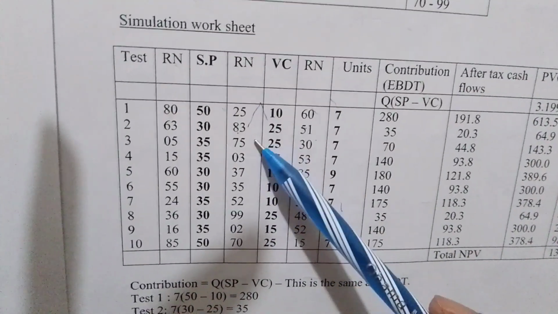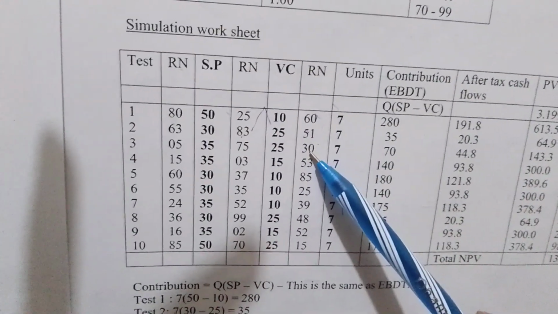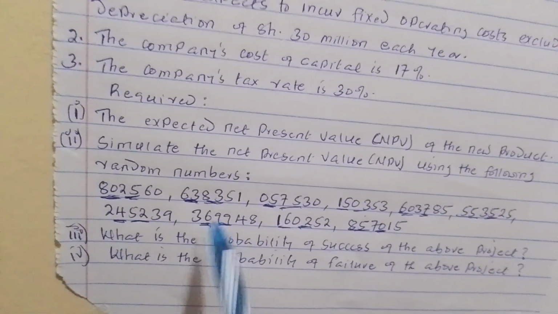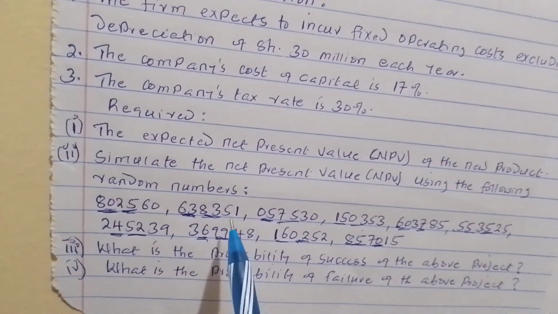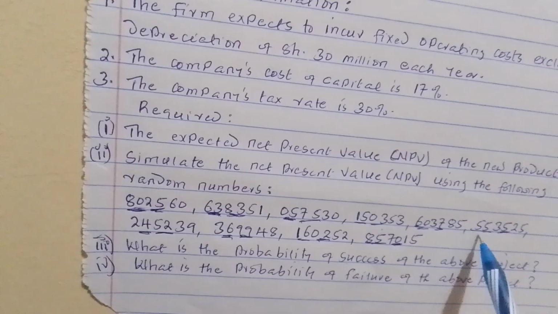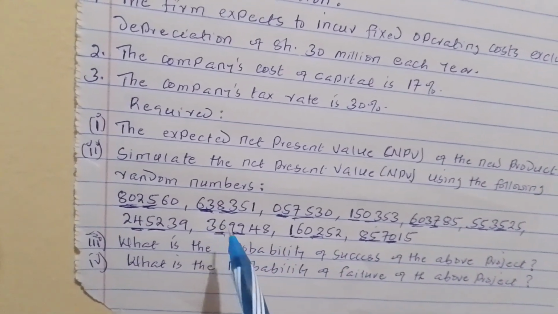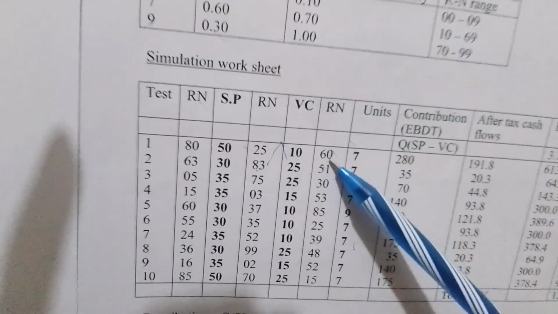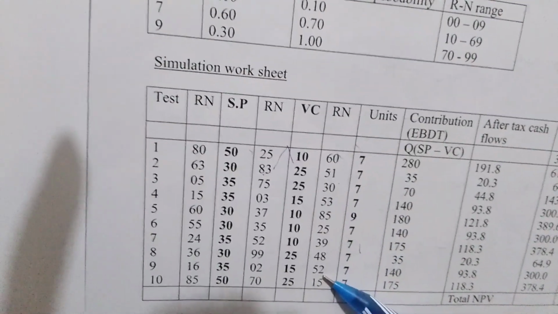Then continue with the other random numbers for the other table, which is for units sold. Let's continue with the random numbers the same way, the ones remaining, which we have not underlined. So it will be 60, 51, 30, 53, 85, 25, 39, 48, 52, and 15. You arrange those random numbers here downwards, and then you go to that table.